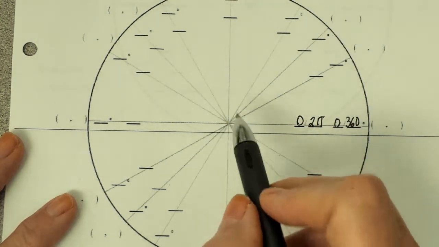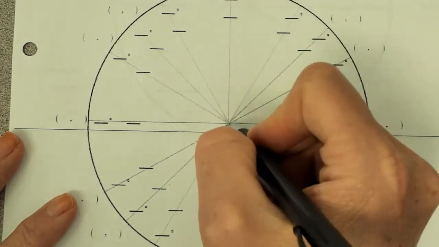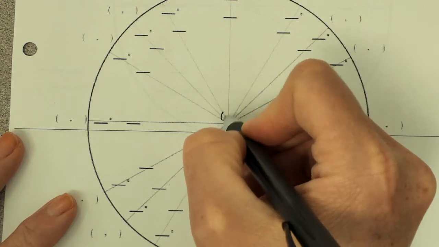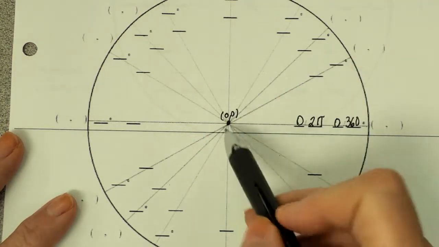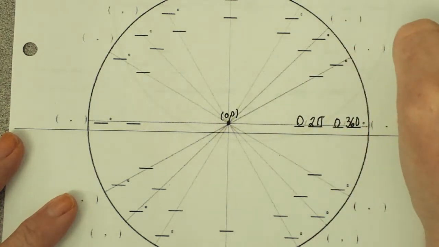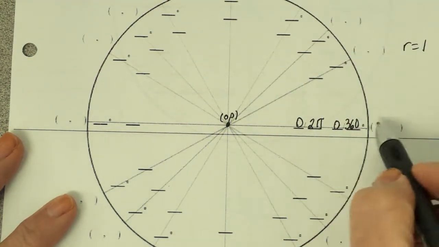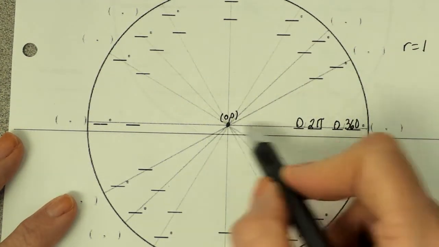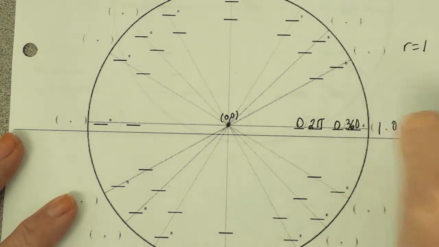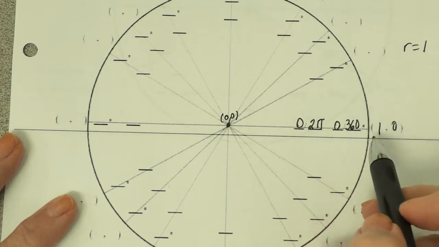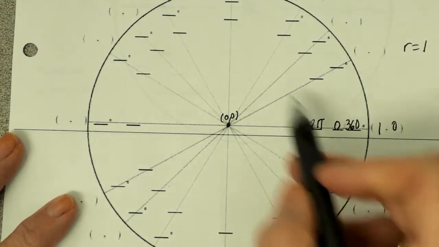This is a unit circle. Right here is the origin of 0, 0. If it's a unit circle, that means the radius must be 1. So this point right here is going to be over 1 in the x direction and up and down 0. So that point is 1, 0.